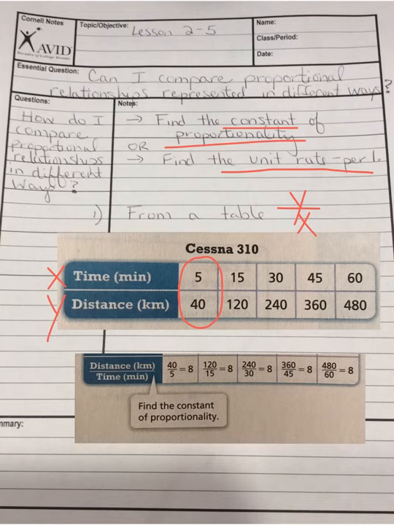So in 5 minutes, we go 40 kilometers. We wrote that as a fraction. Remember, y is on the numerator, 40 divided by 5, and that does equal 8. What does that 8 mean? That 8 is 8 kilometers in 1 minute. It is a unit rate because it's per 1 minute.